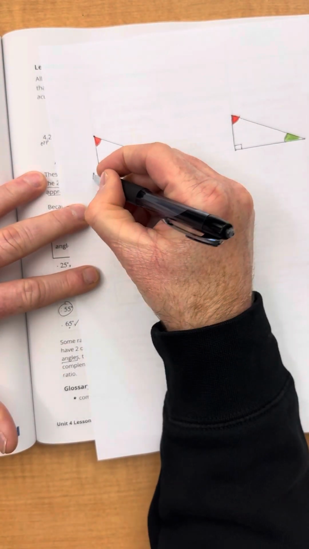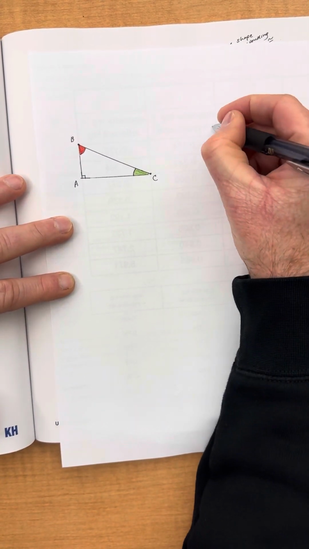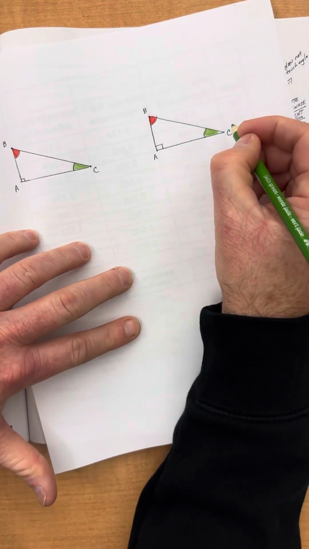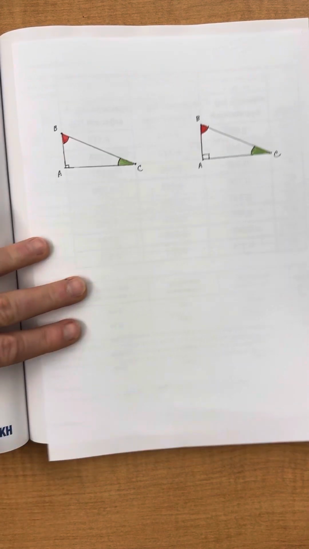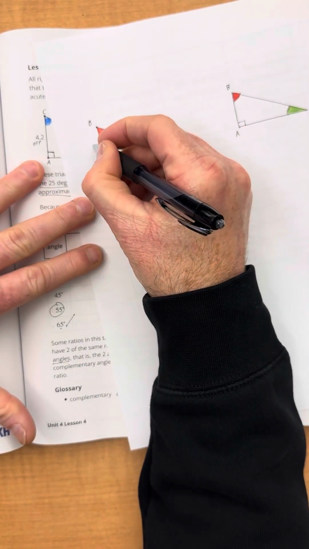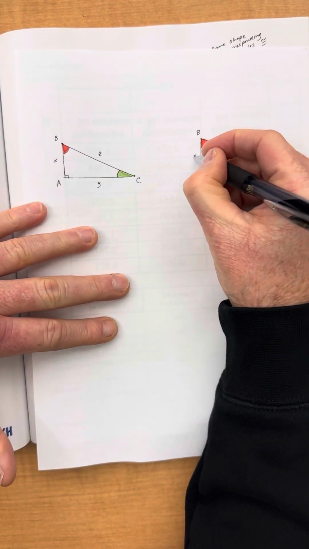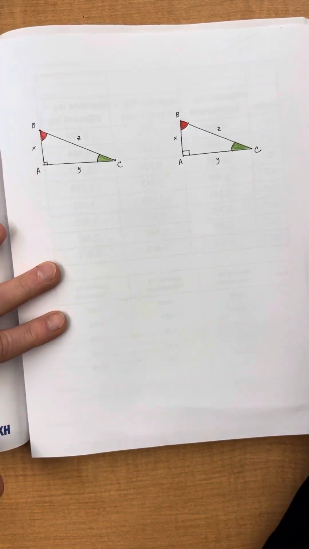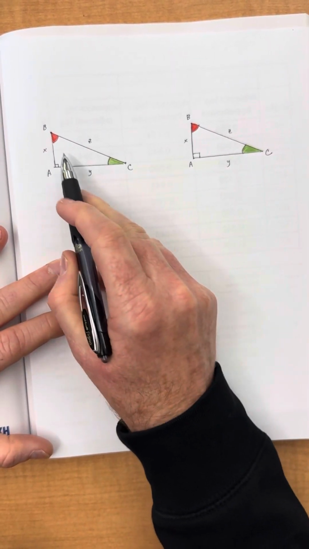Let's just call these both A, B, C. A, B, C. And then we'll just say X, Y, Z. X, Y, Z. Okay. We have two congruent right triangles.